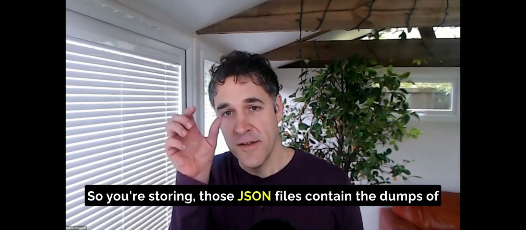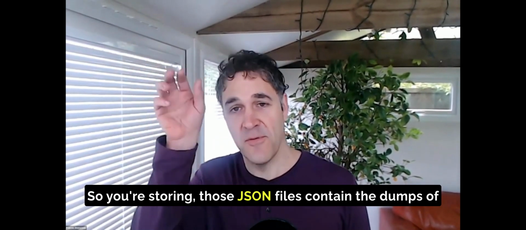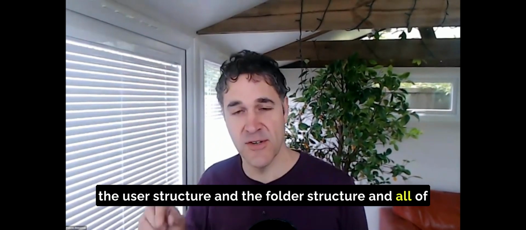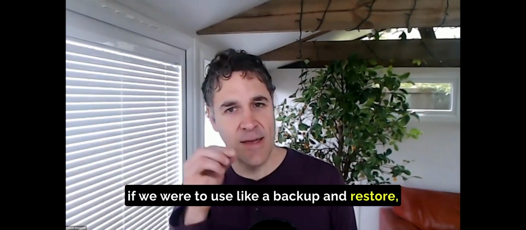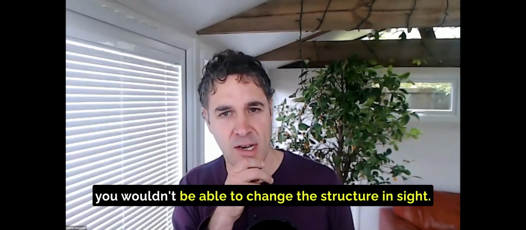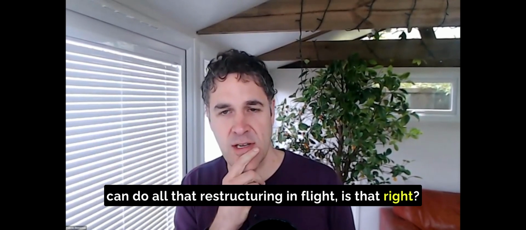So you're storing those JSON files, which contain the dumps of the user structure and the folder structure and all of that, so that you can adjust them in flight. Whereas if we were to use a backup and restore, you wouldn't be able to change the structure in flight. So you're storing in a very granular format so that we can do all that restructuring in flight. Is that right? Correct. Yes.